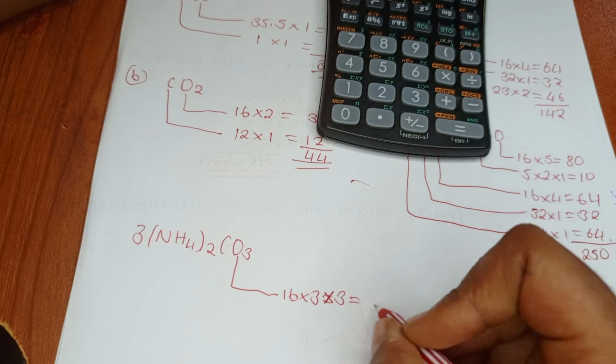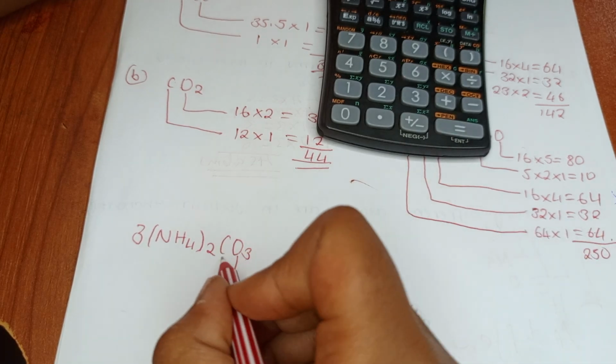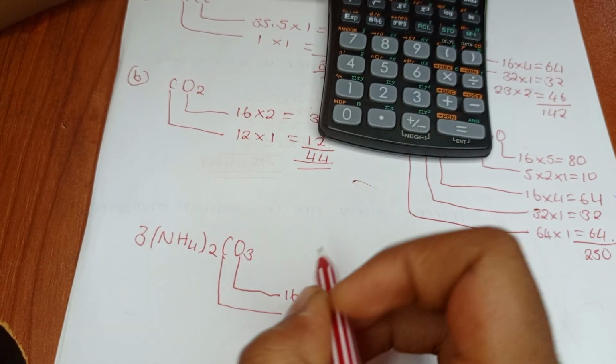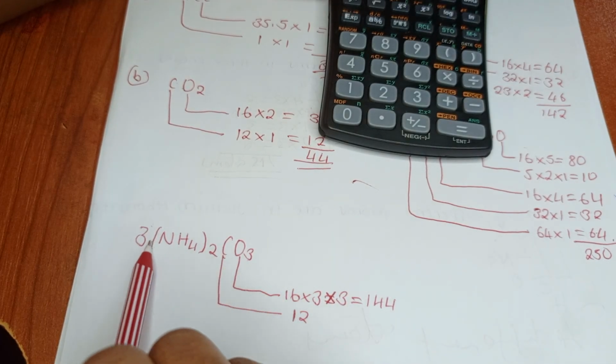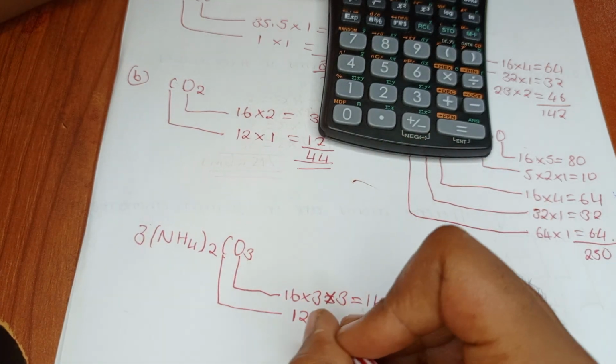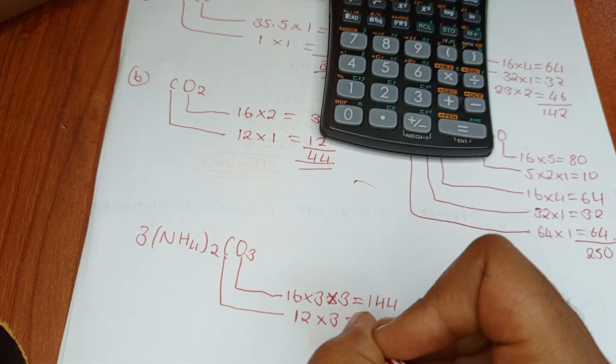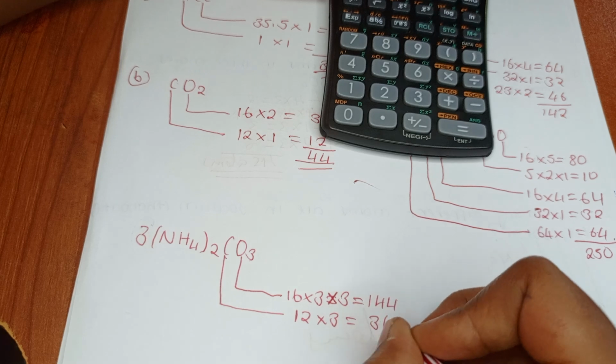So that's what we're going to write here. Then for carbon, the mass number is 12. So 12 by the 3, which will be multiplied by all of the atoms, is going to give us 36.